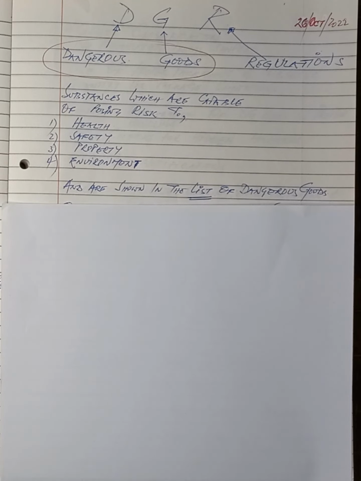Why do we call it dangerous goods? What does it mean exactly? Substances which are capable of posing risk to health, safety, property, environment, and are shown in the list of dangerous goods.